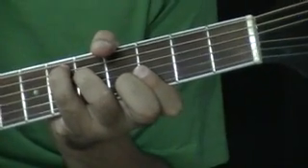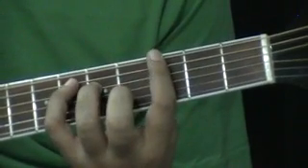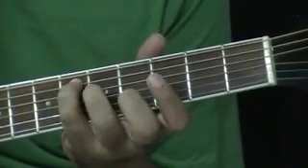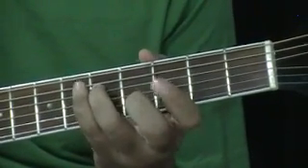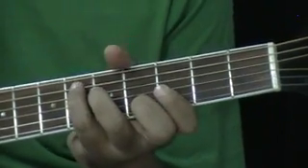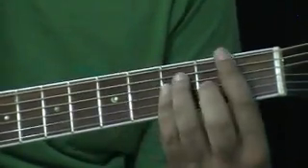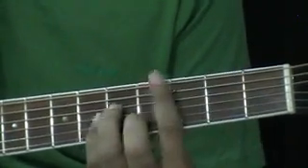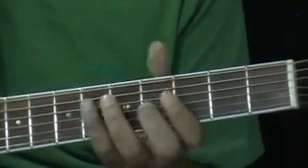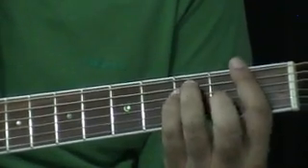It's not really a bar chord, so we're not playing the 6th string and the 1st string. All we are doing is playing the 5th, 4th, 3rd and the 2nd strings. And you also need to know F major. So C minor, G minor, E flat major and F major.